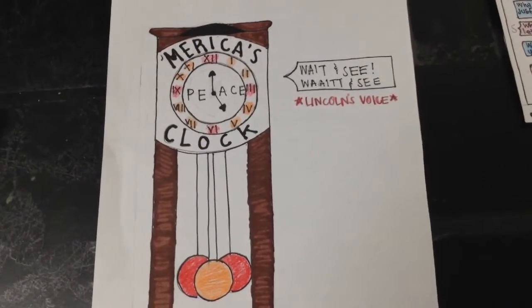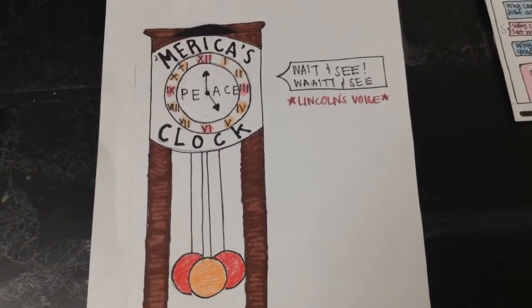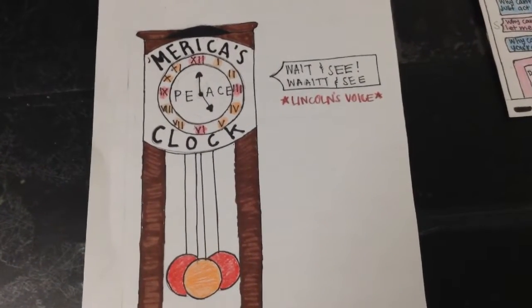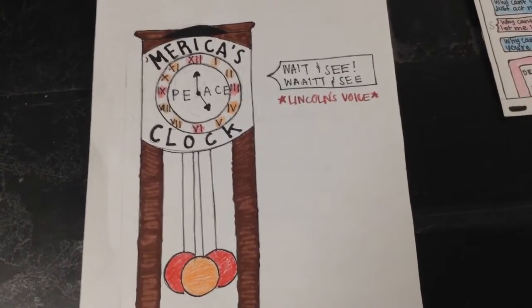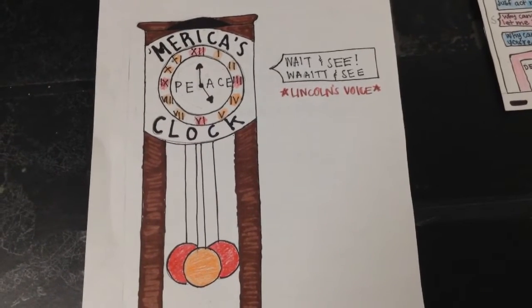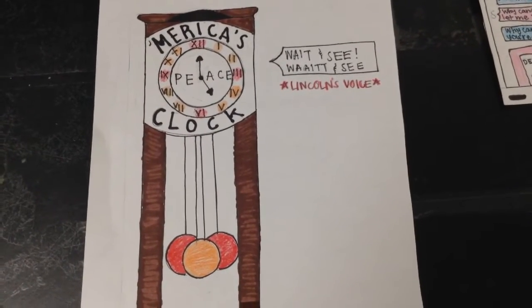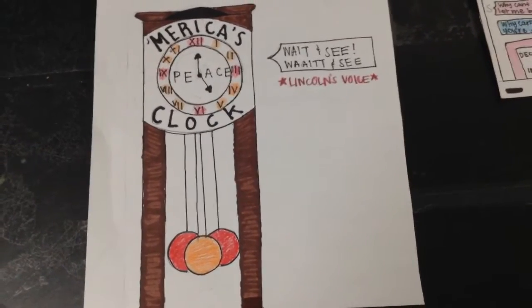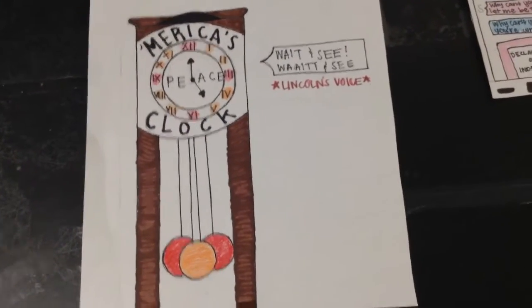The wait-and-see policy was adopted by President Lincoln, symbolized by this clock here. The purpose of the wait-and-see policy was to just really wait and see what would happen about the slavery issue. Meanwhile, the peace in America was just tick-tocking away up until the war.